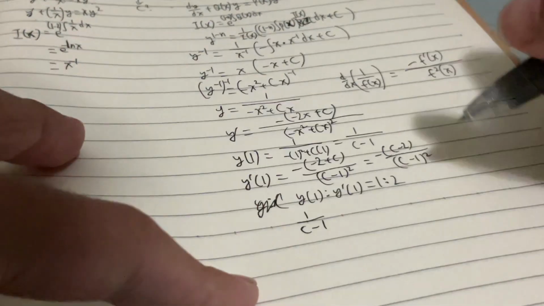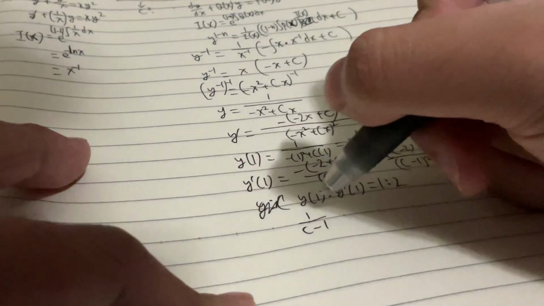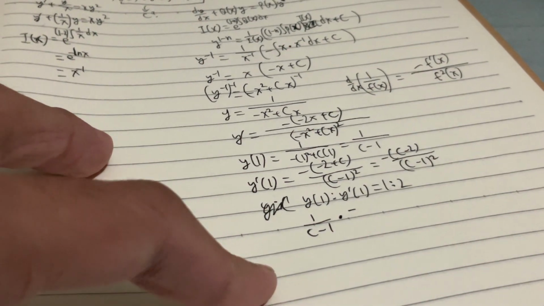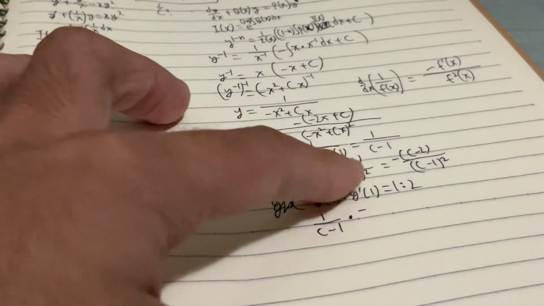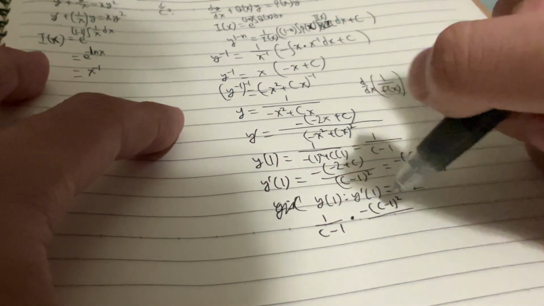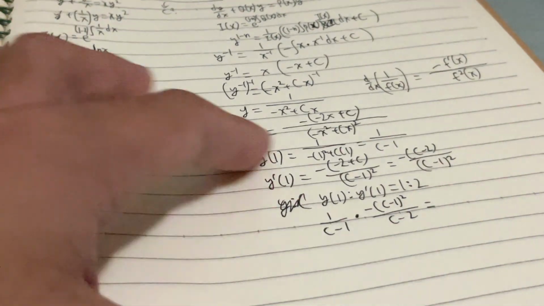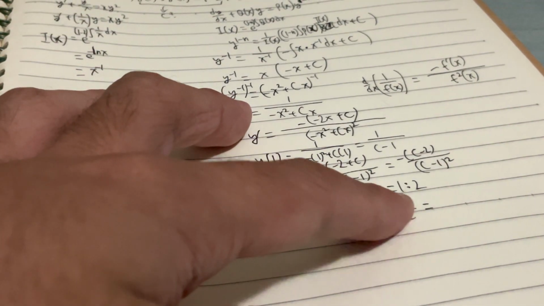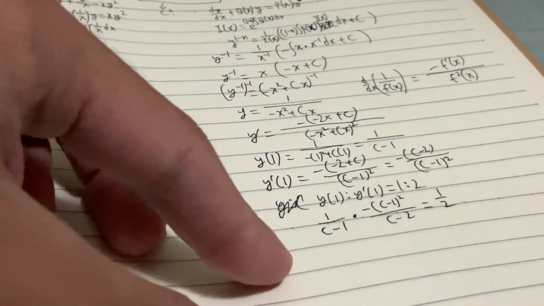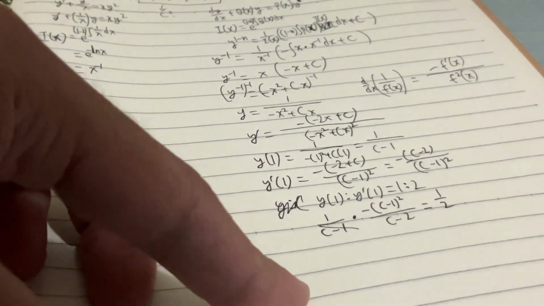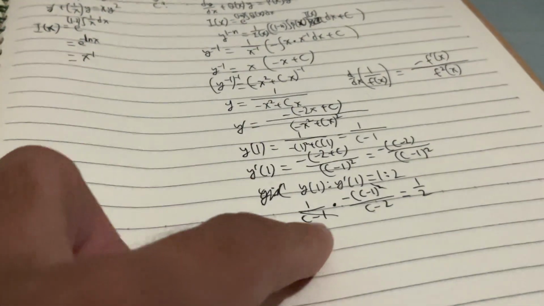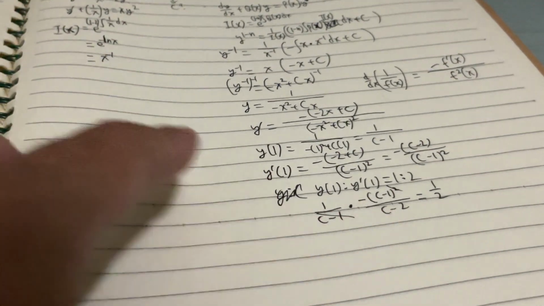After flipping this, you get multiplied by negative c minus 1 squared divided by c minus 2. And then 1 by 2, you can write it down as 1 over 2. And then you can see the cancellation of c minus 1 and c minus 1 squared. After cancelling, you get c minus 1, like that.